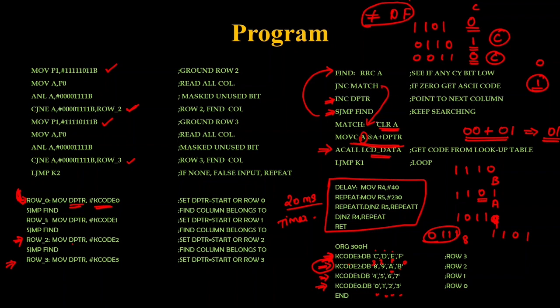If it is matched, clear and load the data inside your A. If it is not matched, keep on incrementing your DPTR, so that it jumps from 0, 1 to 3, and correspondingly the next element is selected. At the point when 0 is obtained at the carry flag, exactly that is the key which is being pressed.